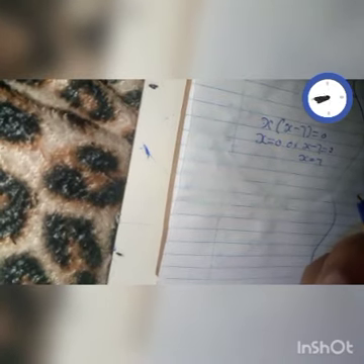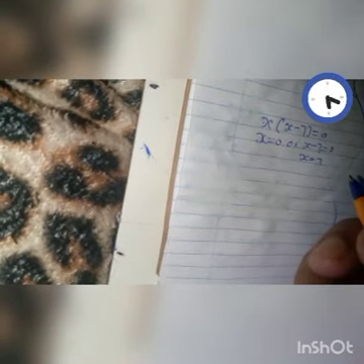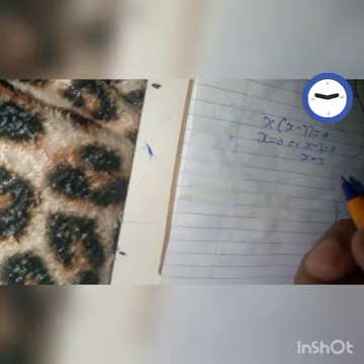Remember, when you take a number from this side to the other side of the equation, it changes the sign. There we go.